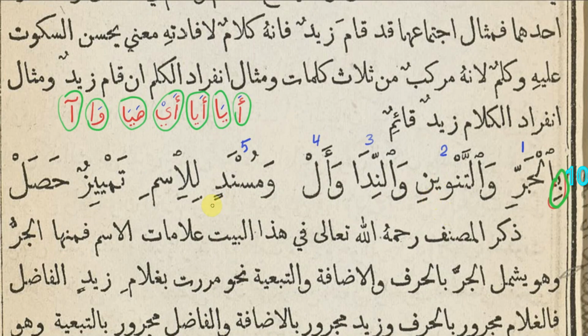Now tanween, this nunation here, the second mark is nunation. So an example of it, this N here. You see that short vowel E with an N sound to it. Another example is this on there. You see that U with an N sound to it. So that's an example of nunation. So this is the second mark for the noun.